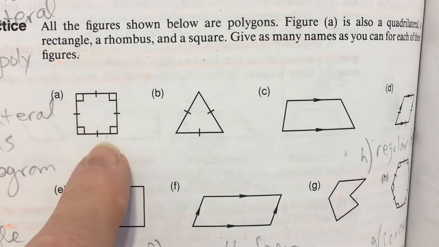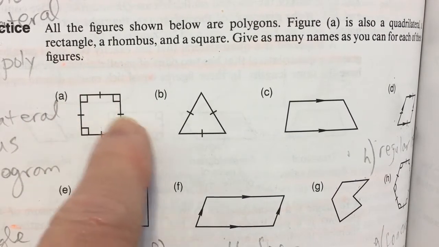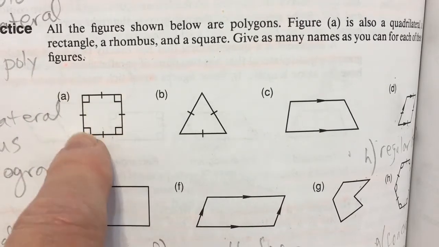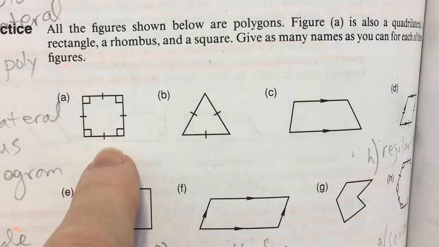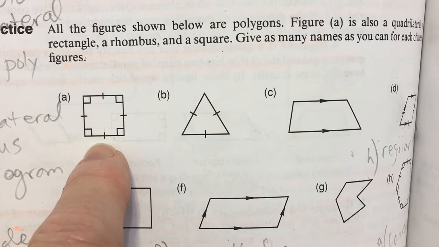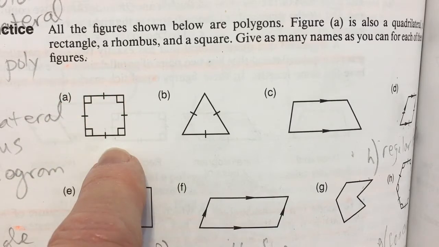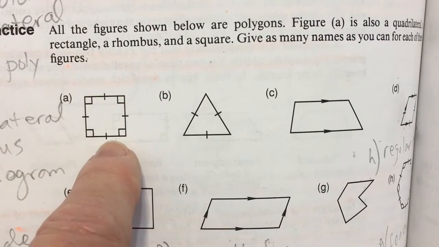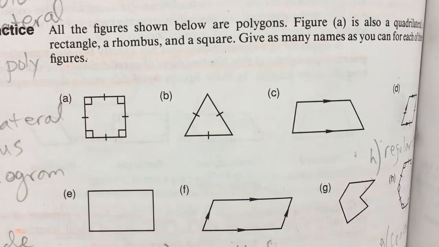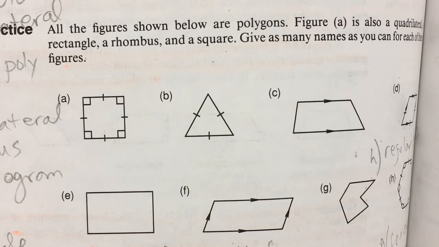They told us A was a quadrilateral, that is 4 sides, and a rectangle, because a rectangle has right angles and opposite sides are parallel, okay, and the same length. And then it's also a rhombus, which is a smushed over regular, in other words, all the sides are the same. And then it is a square, which is more specific than anything, meaning all the sides are the same and we have 90-degree angles. So we could describe that one figure 4 different ways, and they did that one for us. So now we're supposed to do the same thing for each of the others.